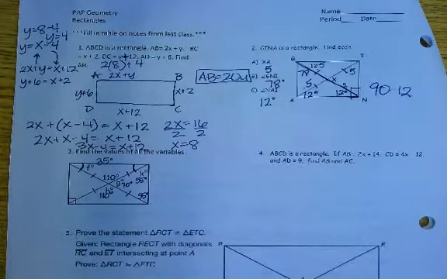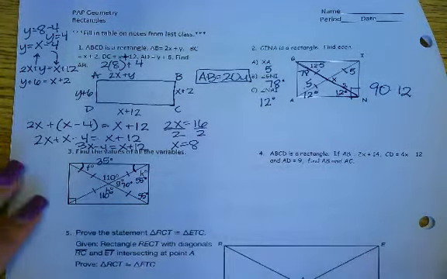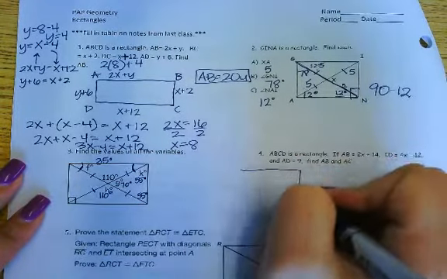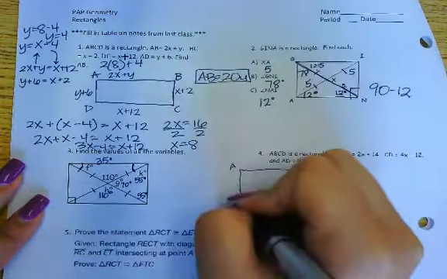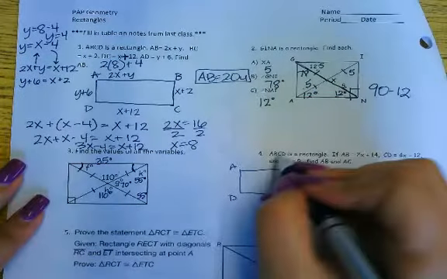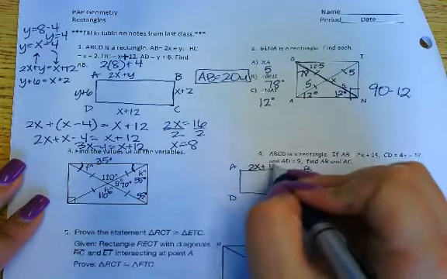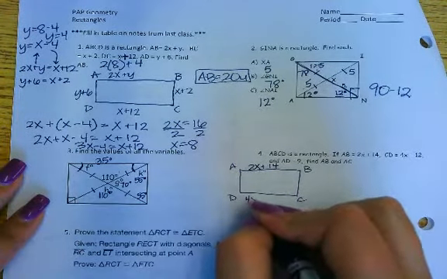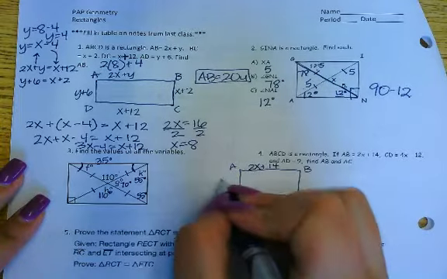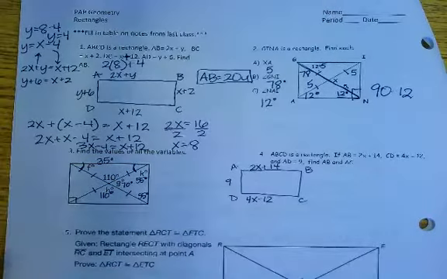Okay, another system. ABCD is a rectangle. AB is 2x plus 14. DC is 4x minus 12. AD is 9. It wants us to find AB and AC.